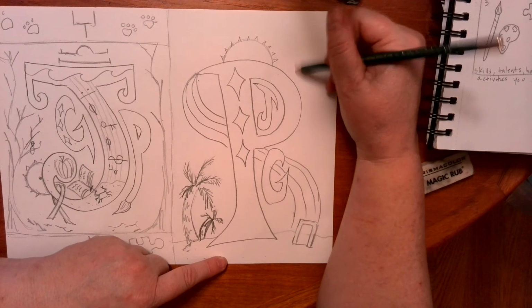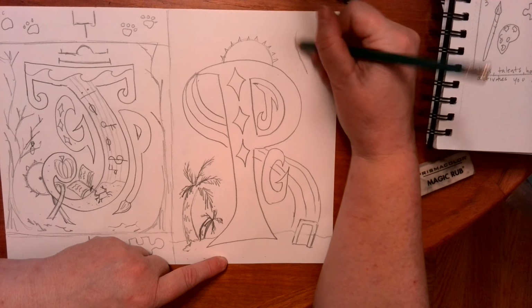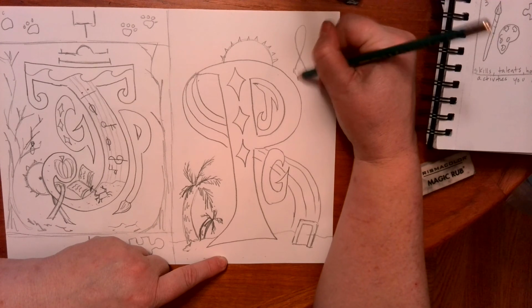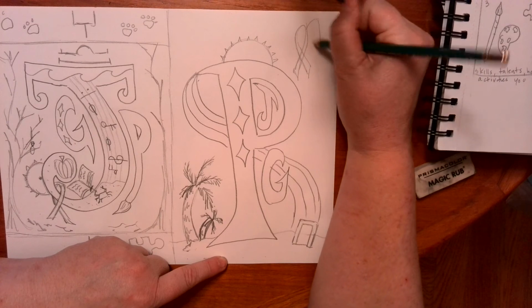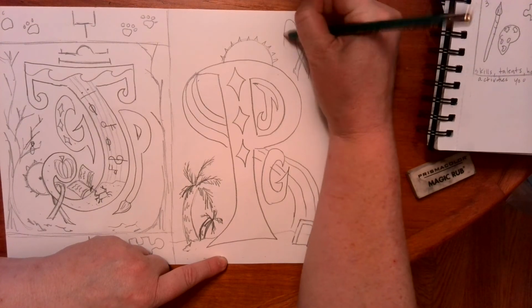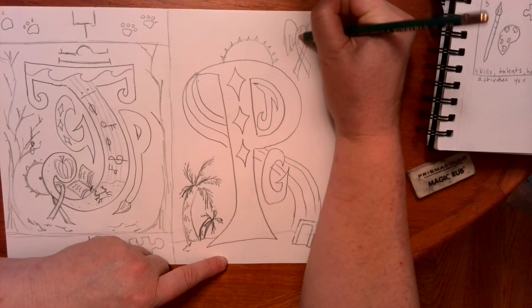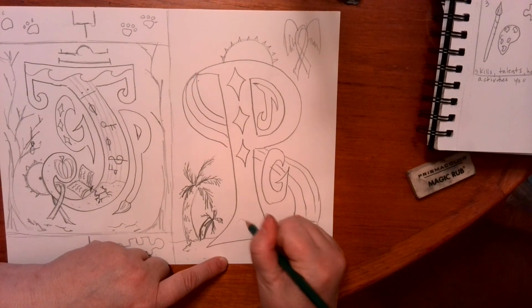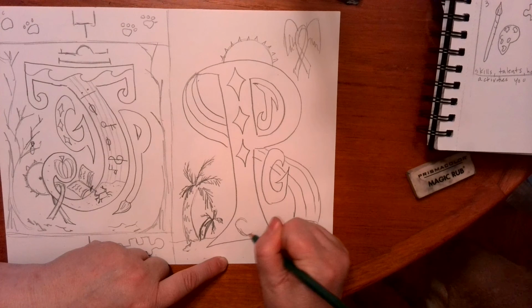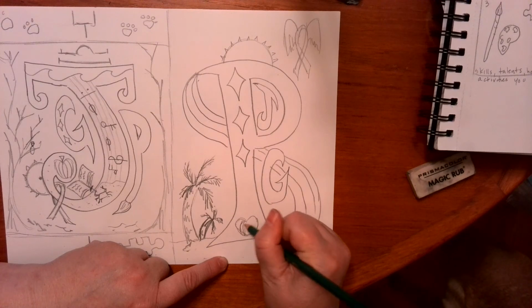So up in this corner, I'm going to do my mom's cancer ribbon. I'm going to put some wings on it. And I'm going to put maybe my pumpkin down in this bottom portion.